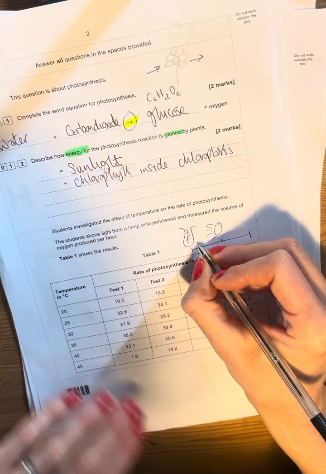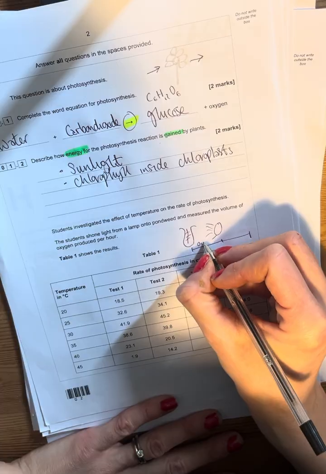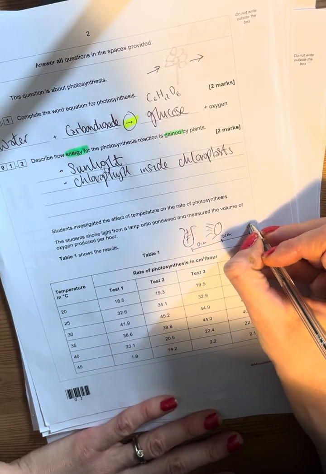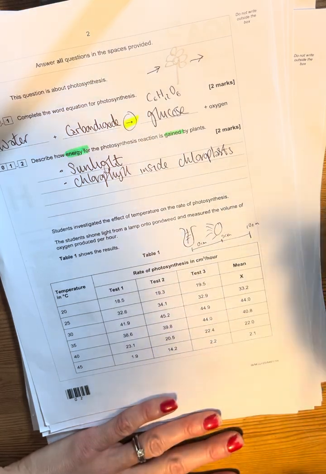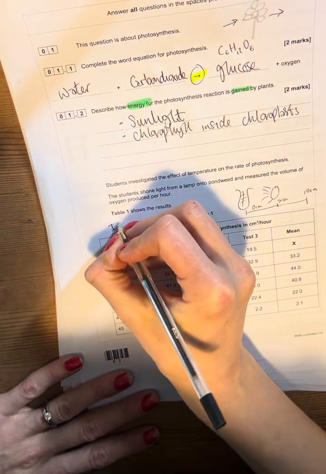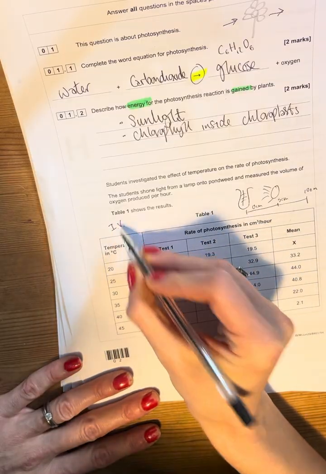So let's say the sunlight was 0 centimetres from the pondweed, then it was 5 centimetres from the pondweed, then it was 10 centimetres from the pondweed. That's not what they've done here. The independent variable, and I always think of it and tell my students, independent, I know.